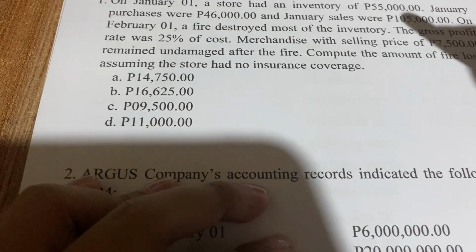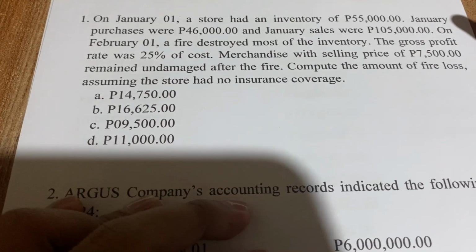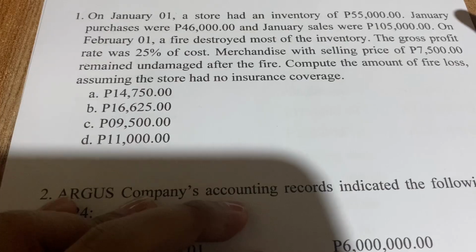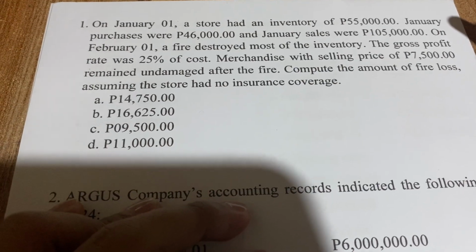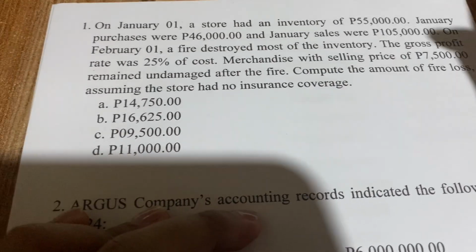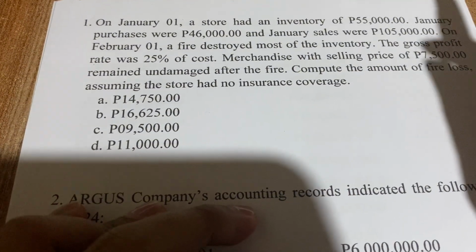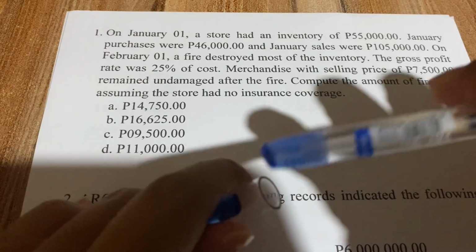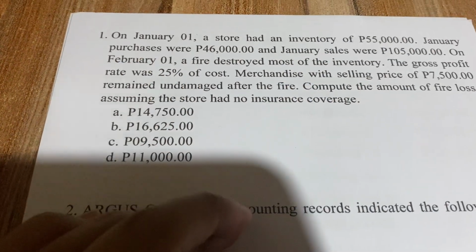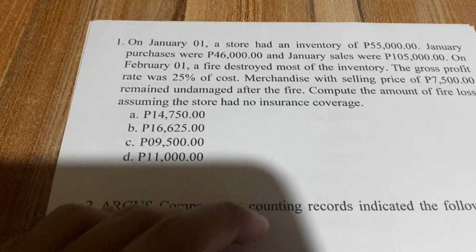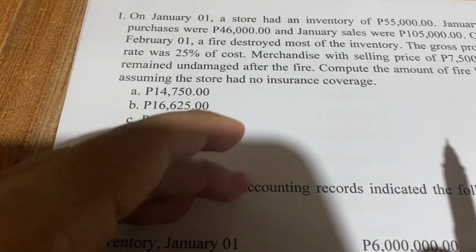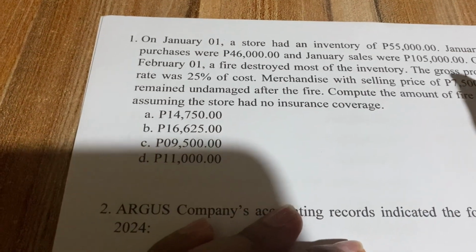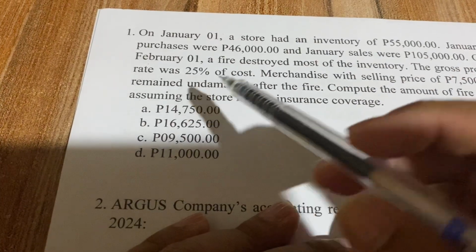Sasagot tayo ngayon ng sample problems about inventory loss. Paano ba mag-compute ng inventory loss dito sa financial accounting and reporting? Usually binibigay ito guys sa mga inventory na topic and lumalabas din naman ito sa board exam. So unahin natin ito guys. Basahin muna natin yung question.